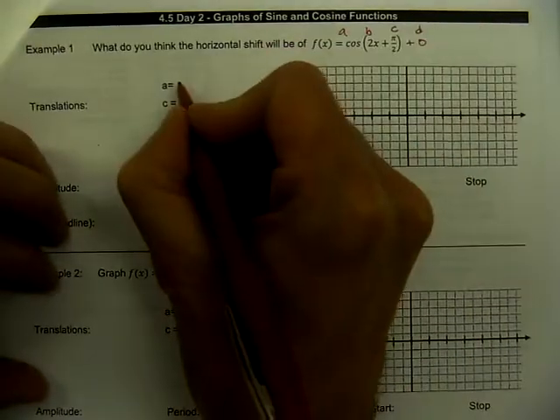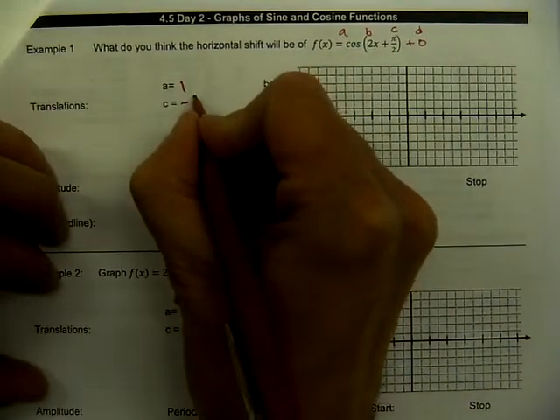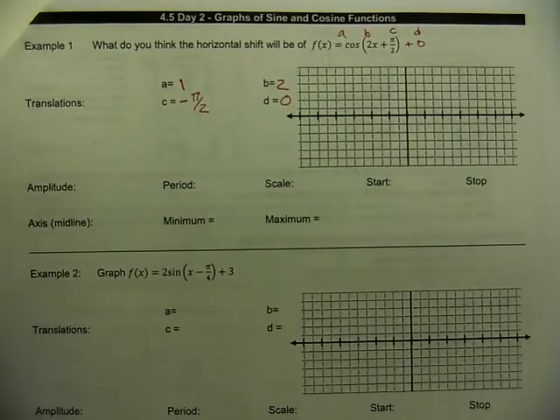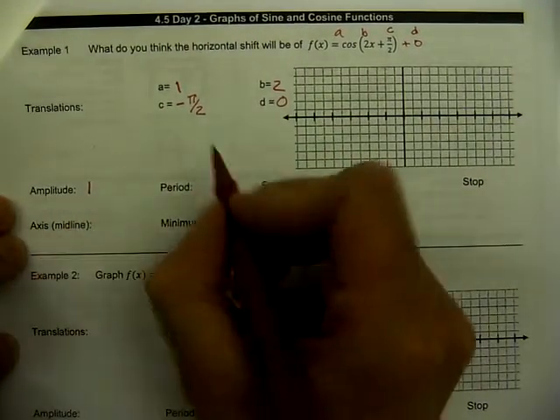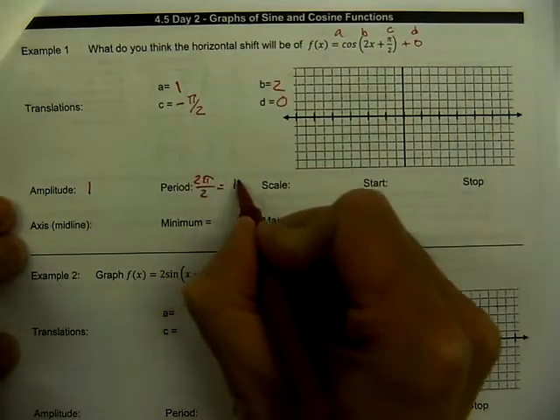So A is 1, B is 2, C is the positive, right? But we always change the sign, so it's a negative pi over 2. And then D is 0, so there's no vertical movement at all. So our amplitude is just 1. The period, we always take 2 pi divided by the B, so that leaves us with pi.